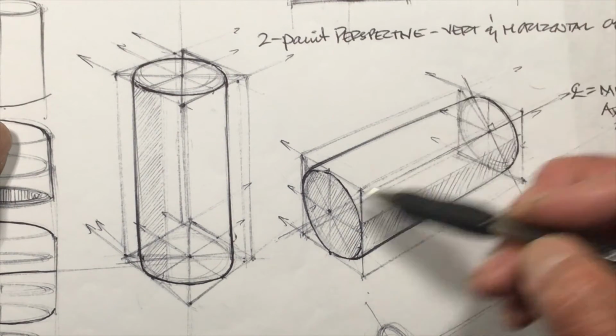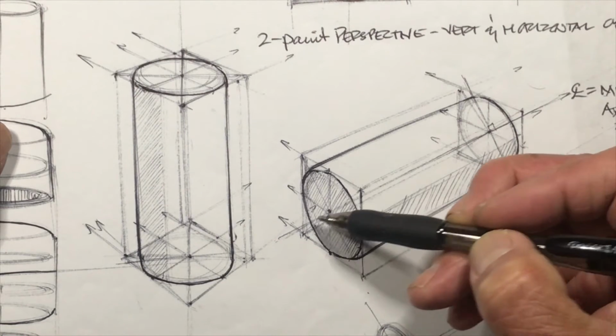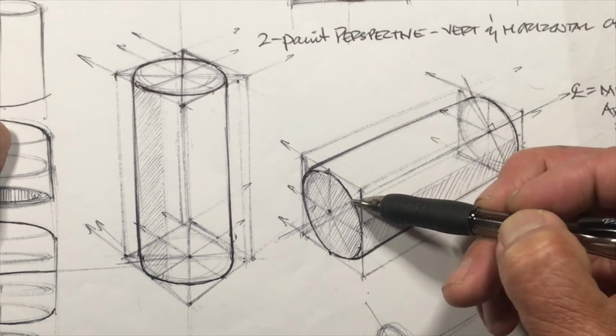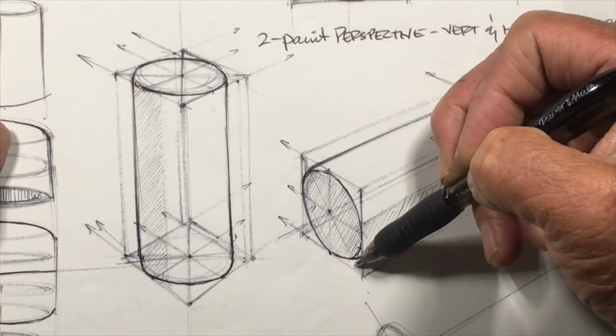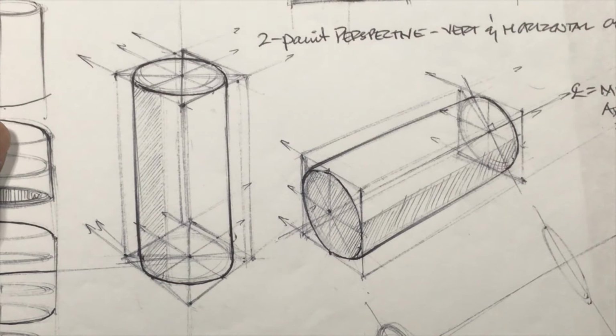On the center line, we know that the minor axis must sit on that center line, and 90 degrees to that center line must be the major axis of that ellipse. So let's recreate these sketches together, and I'll show you the process.